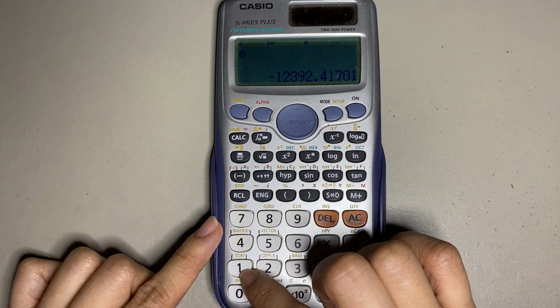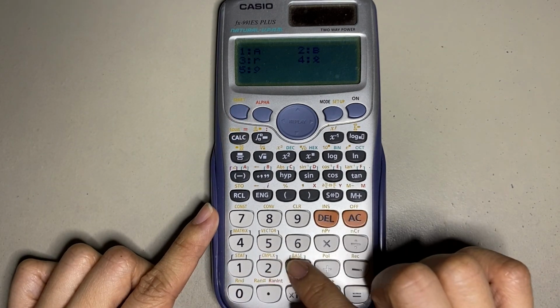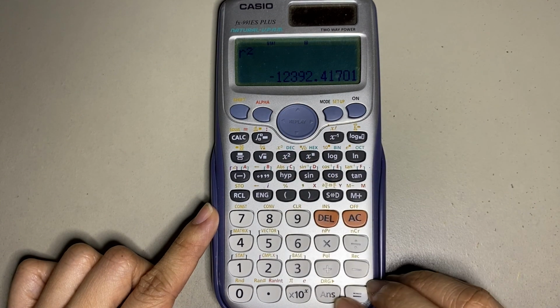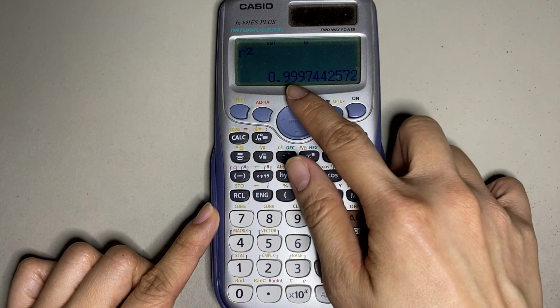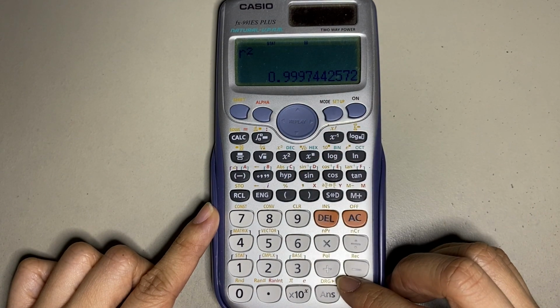Now, whenever you perform linear regression, you should always report the R-squared value because this tells you how linear your equation is. So the closer this value is to 1, it means the data gives you a very straight line.